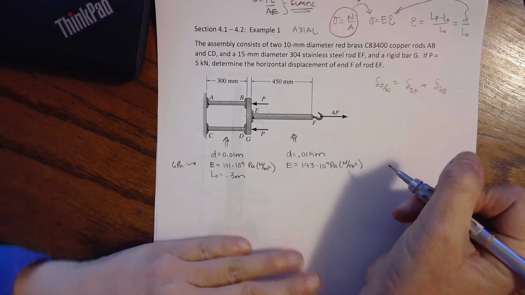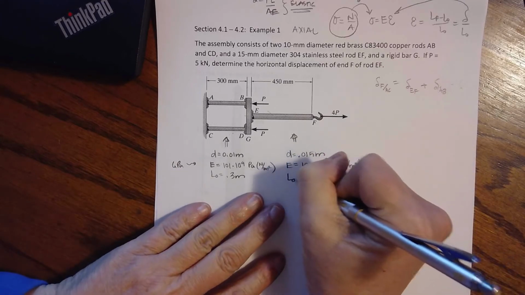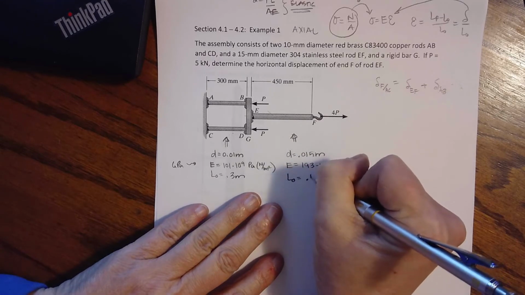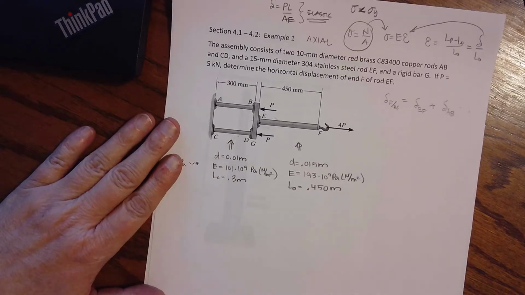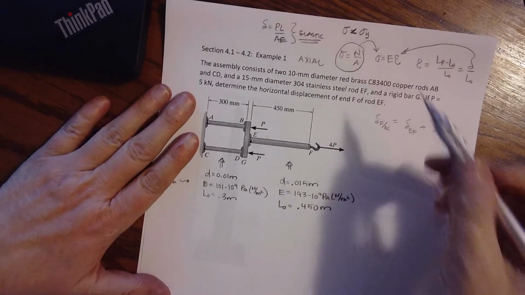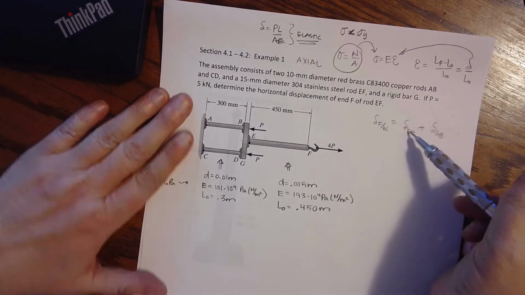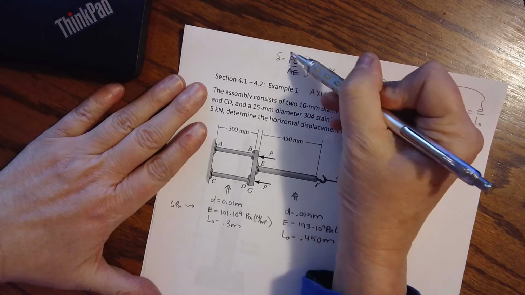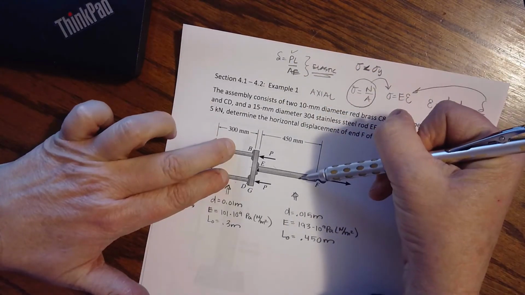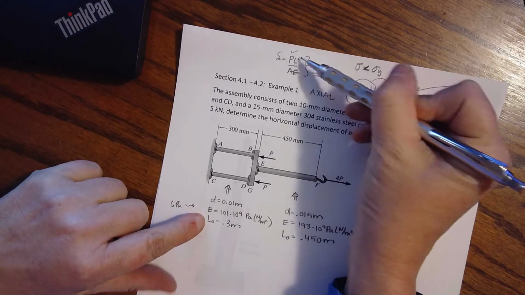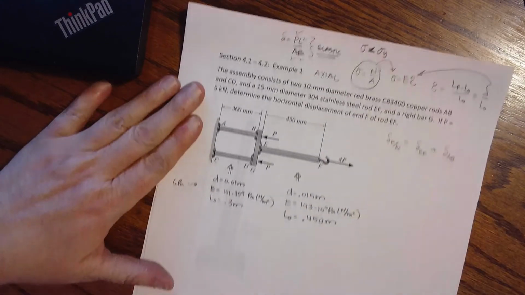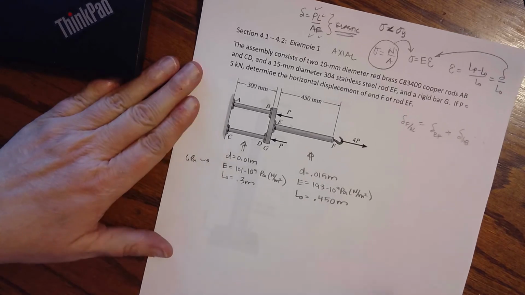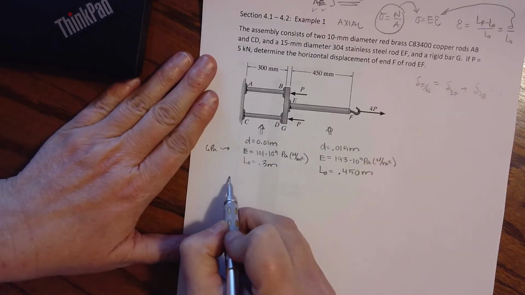So my units are all working out. And we have an original length of 0.450 meters. So I have everything that I need. When I'm looking at change in length, change in length is PL over AE. I need to find the internal force P. L is given. A comes from my diameter. E is given. So now that we have this done, we're going to draw free body diagrams.